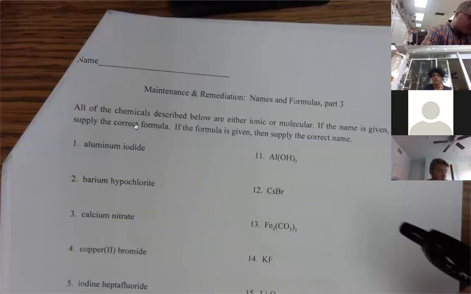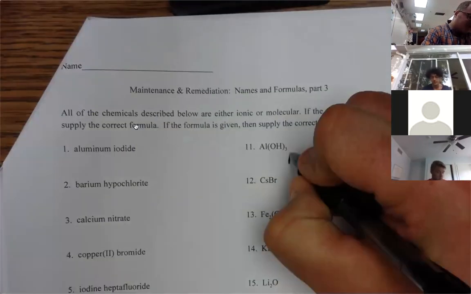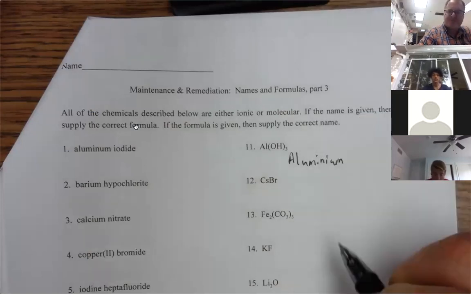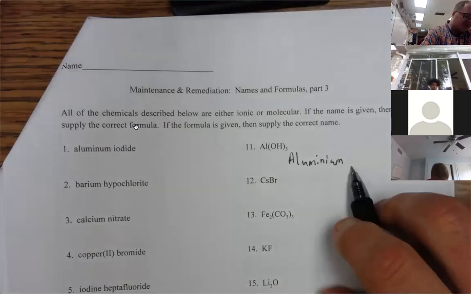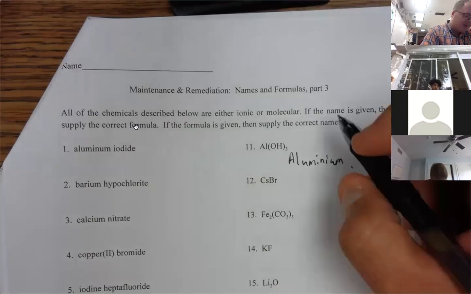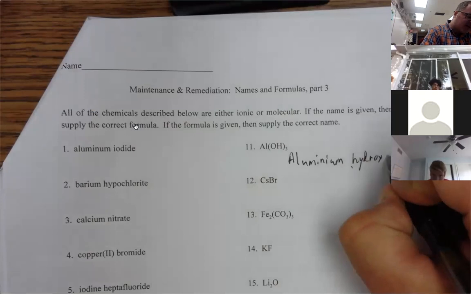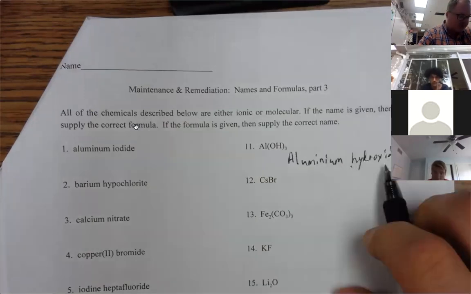So, aluminum, is it in group 1A, 2A, silver, zinc, or aluminum? Well, it just happens to be aluminum, so it does not need a Roman numeral. What is OH? Well, we've got to look at the back of the periodic table. We would find OH to be none other than hydroxide. That would be aluminum hydroxide.